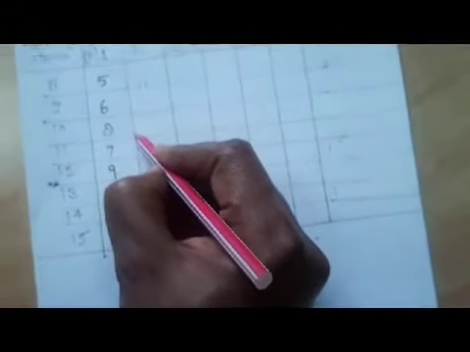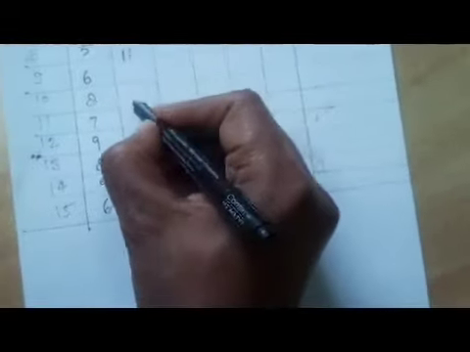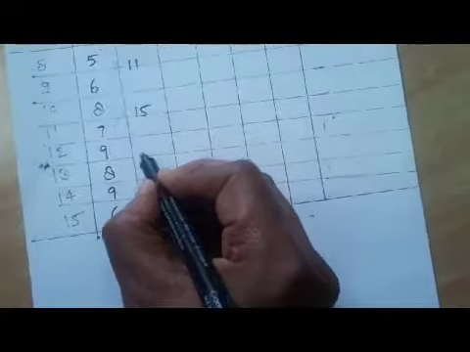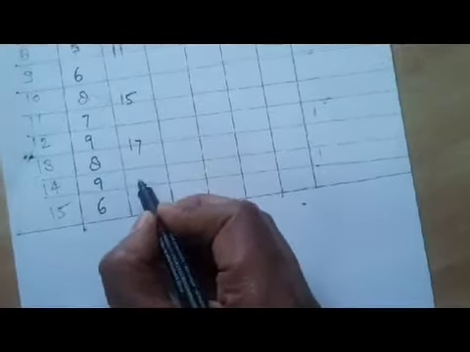Similarly, 6 and 8 give 14, 8 and 7 give 15, then 9 and 8 give 17, then 9 and 6 give 15.